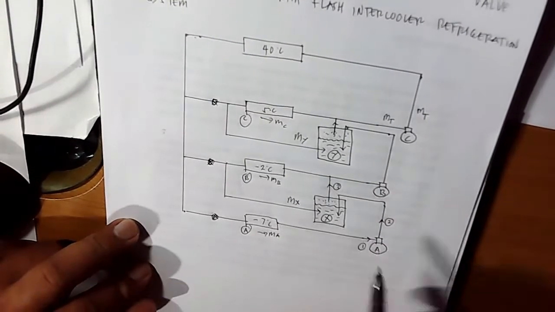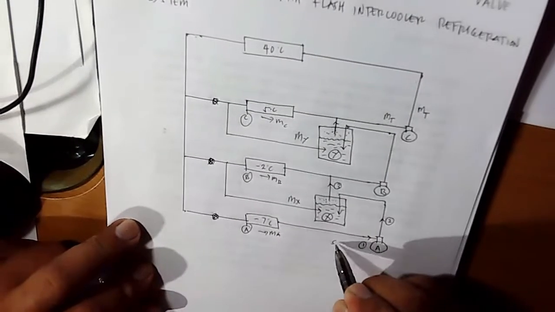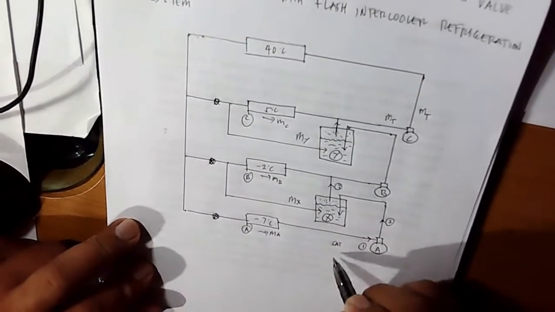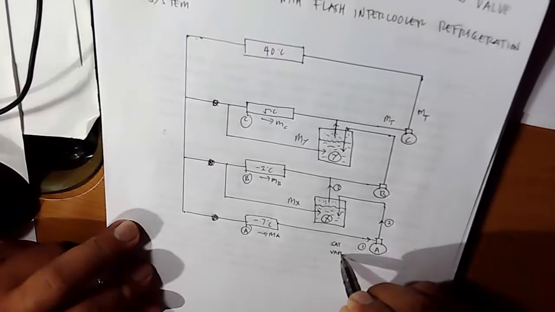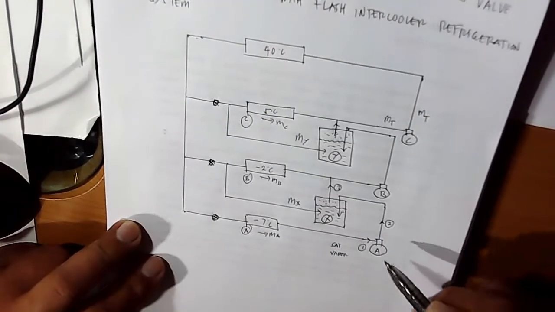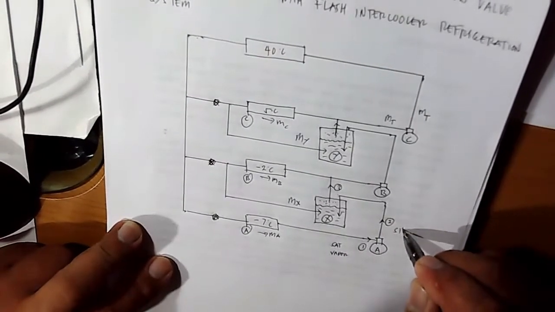Note that this one is saturated vapor. After compressed that, it is superheated vapor.